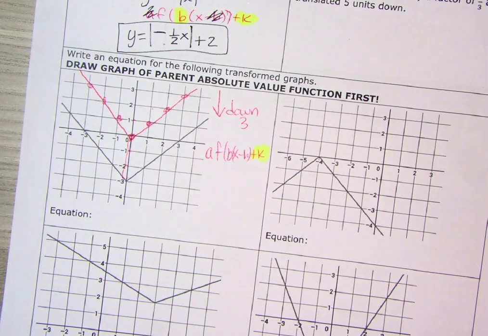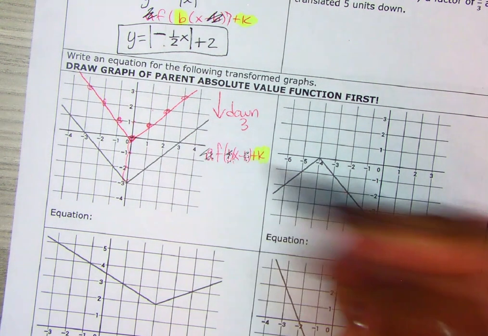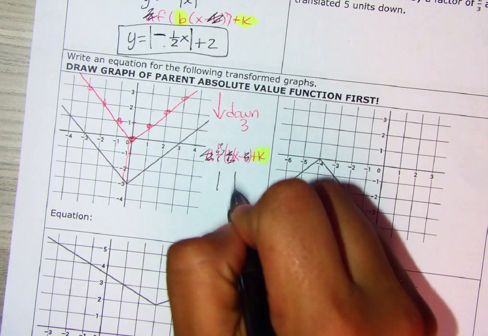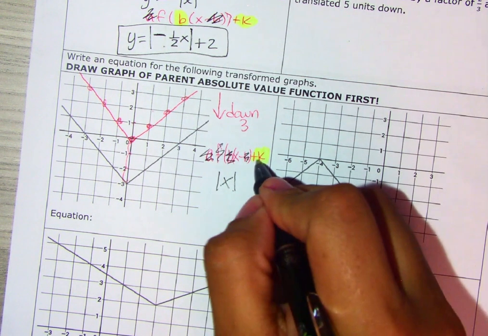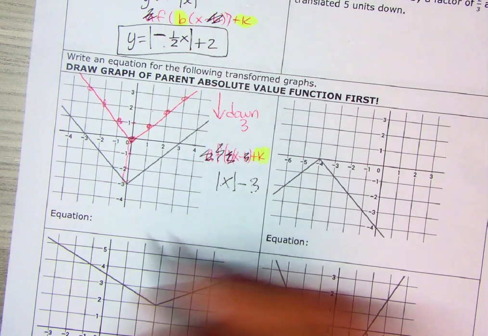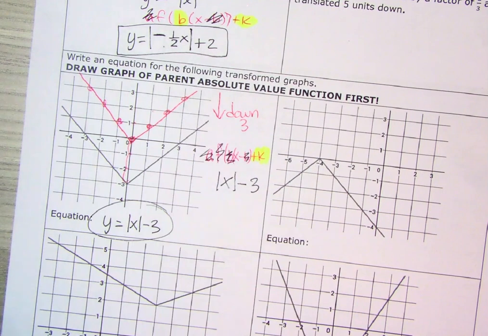So everything else, we don't need to write an a, we don't need to write a b, we don't have to write an h. And like I said, f is not needed if you're just going to use absolute value of x. So if we're going to put a down 3, we're going to put -3. So y equals absolute value of x minus 3. That's the equation for that.